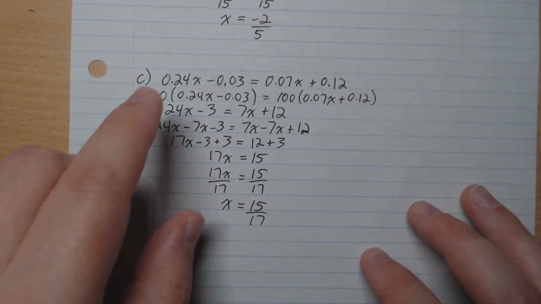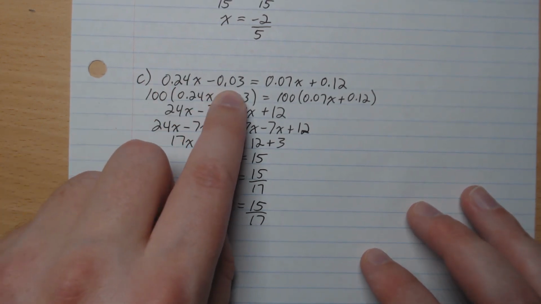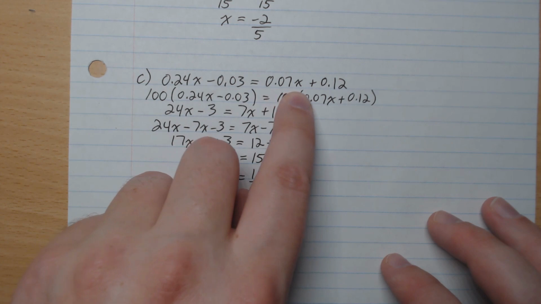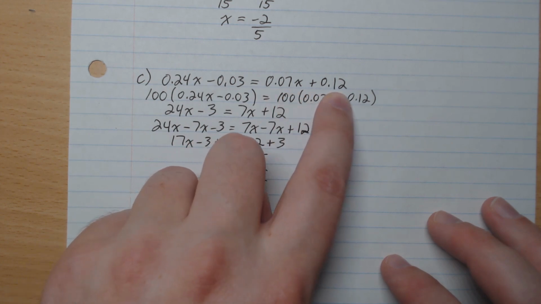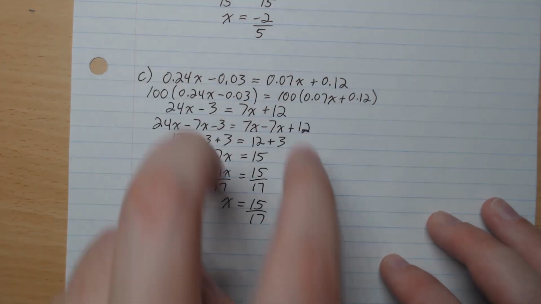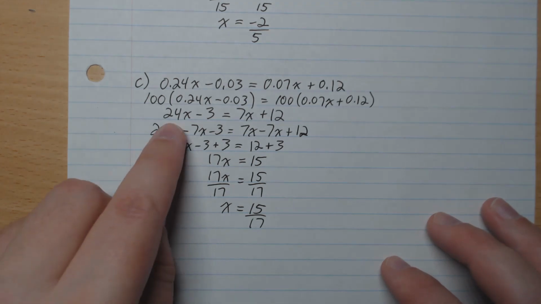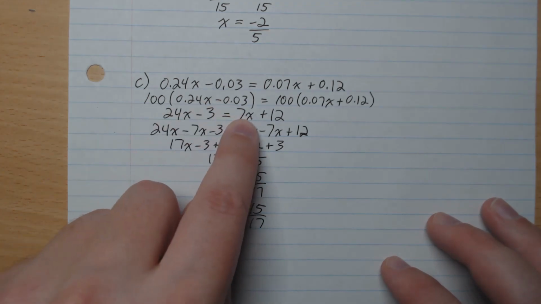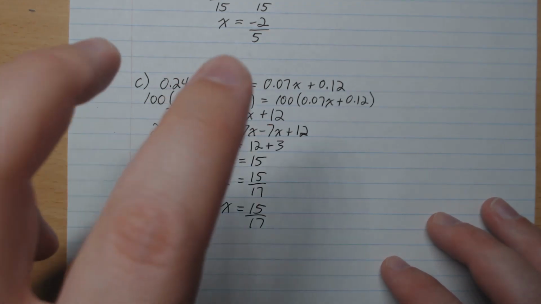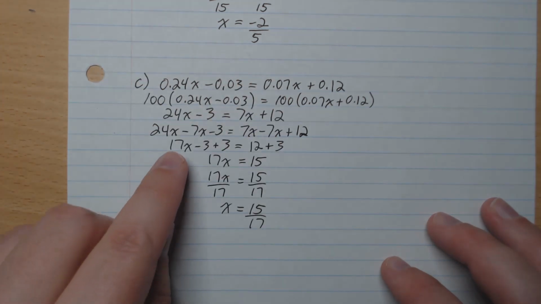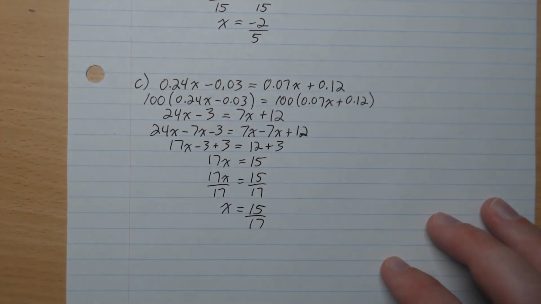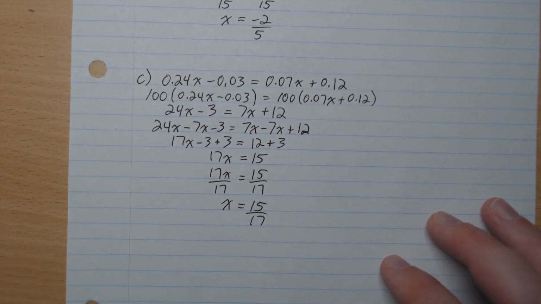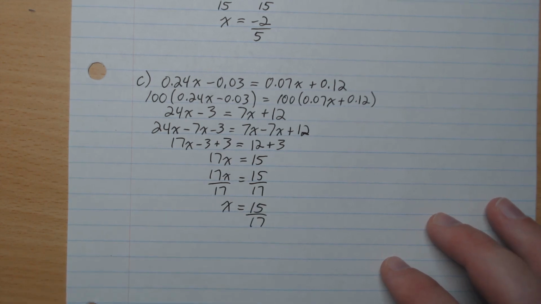C. 0.24x minus 0.03 equals 0.07x plus 0.12. So we're going to go times 100 to both sides like that. Gives us 24x minus 3 equals 7x plus 12. Minus 7x to both sides, so we get 17x like that. And then now we're going to go plus 3 to both sides. So 17x equals 15. Divide by 17 on both sides. x equals 15 over 17.